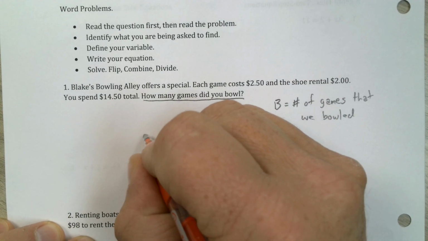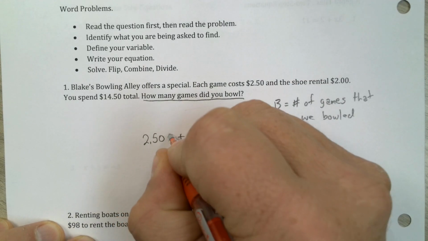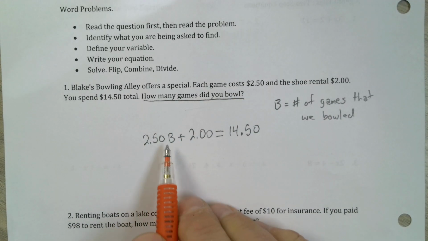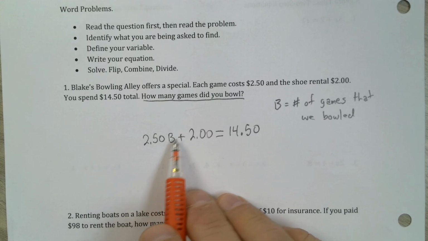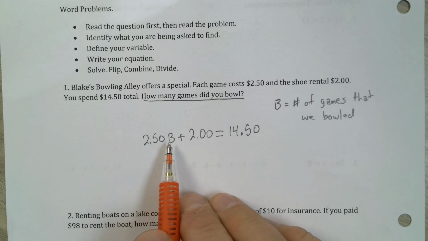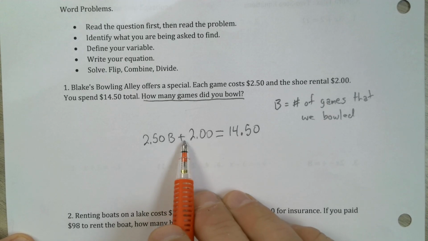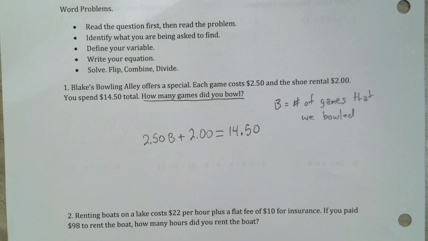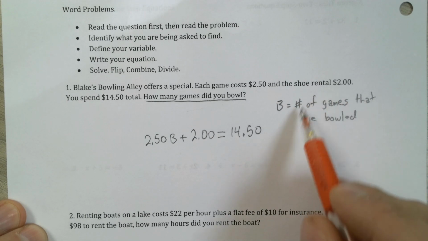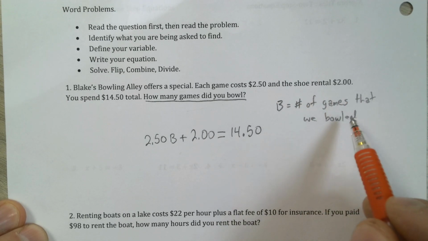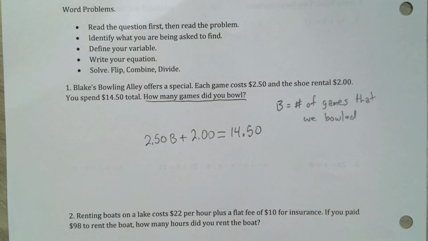So it's going to be $2.50 times B. I don't need a multiplication symbol because they're next to each other. This implies multiplication. So this is $2.50 times the number of games plus the $2. That's your $14.50. And so that's how we build an equation. But I think defining the variable and always thinking of it in terms of what it means, what it represents, is better than just using some random letter.